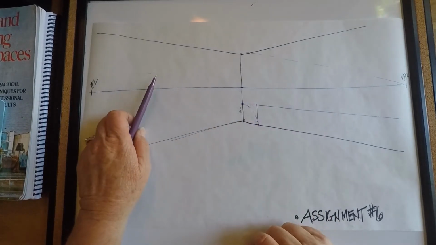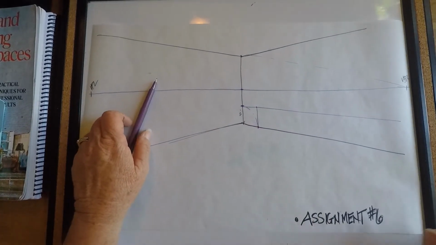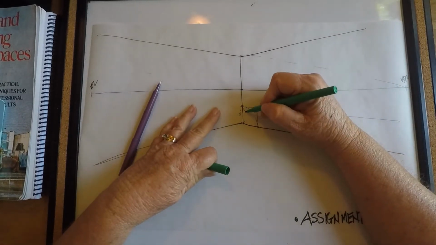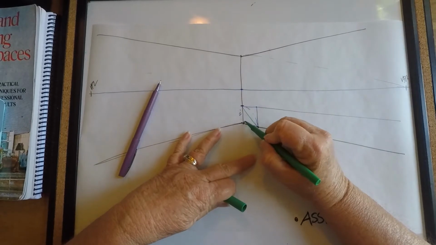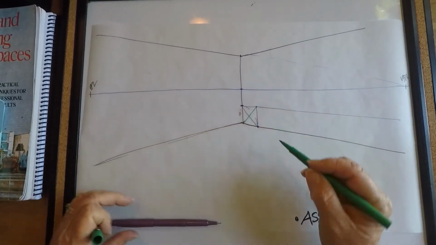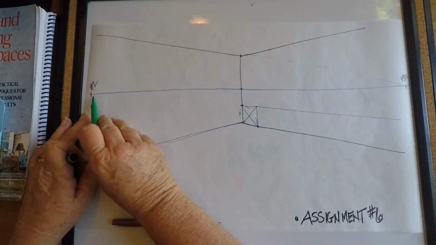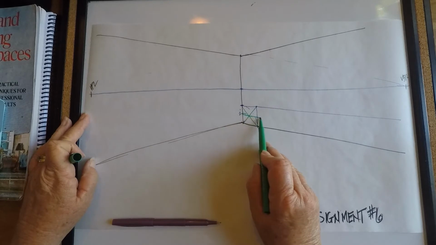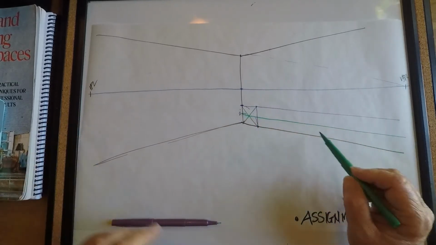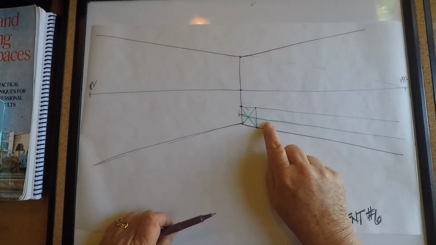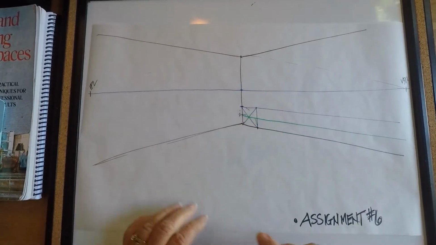So now we're going to use that Xing technique that we practiced in class, and that is we're going to draw an X from corner to corner. Okay, and then we don't have to draw the vertical here, but we are going to connect from the left vanishing point through that X to create basically a line of 1 foot off the floor now. So we have a line that's 1 foot off the floor and one line that's 2 feet off the floor.